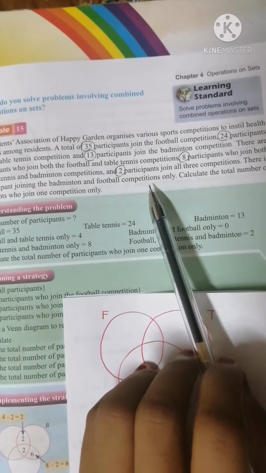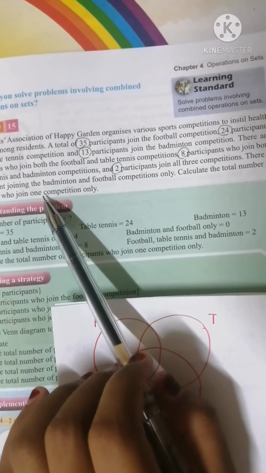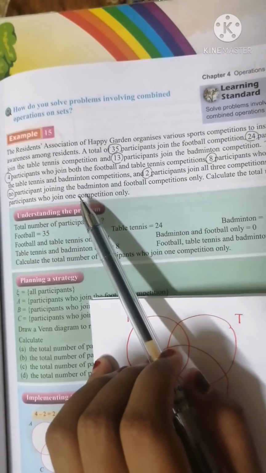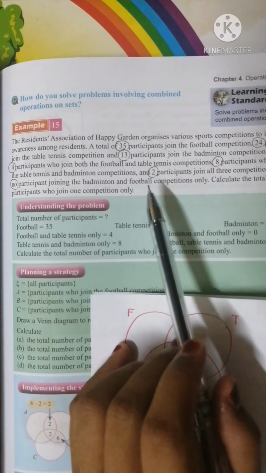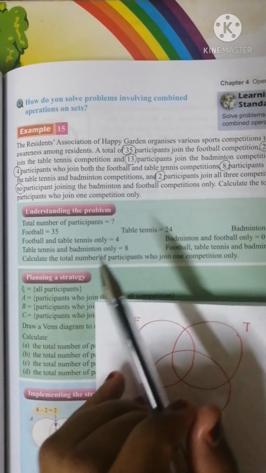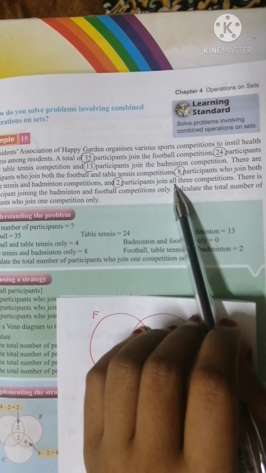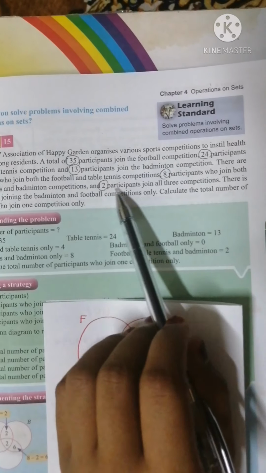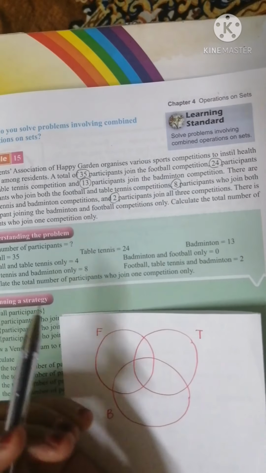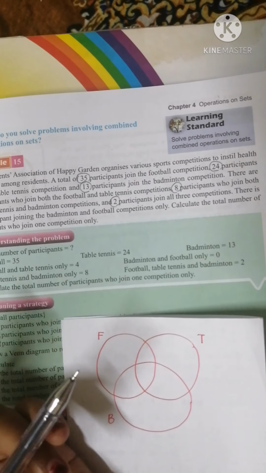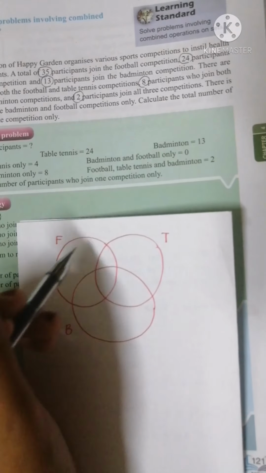Okay, now the question asks you to calculate the total number of participants who join one competition only. But before that, let's look at this one. 2 participants join all 3 competitions. So from here we know that all 3 sets, football, table tennis and badminton, have an intersection between the 3 of them.